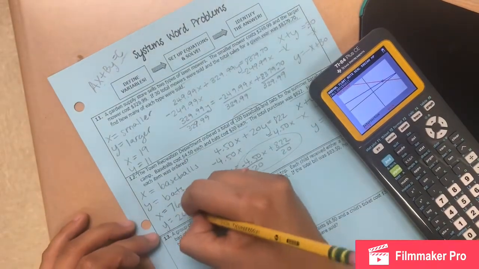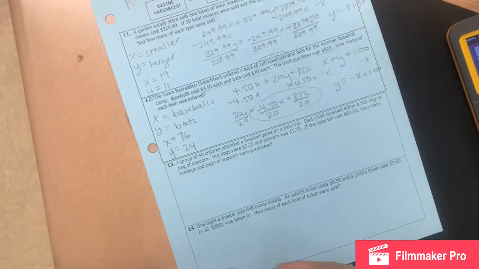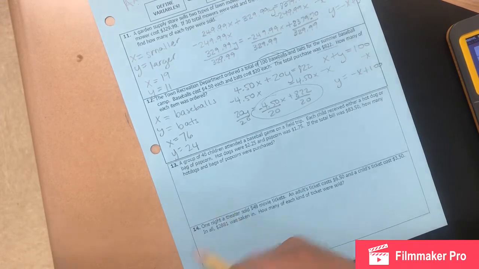So for that much money, we're going to be able to buy 76 baseballs and 24 bats. 13, a group of 40 children attended a baseball game on a field trip. Each child received either a hot dog or a bag of popcorn. Hot dogs were $2.25 and popcorn was $1.75. If the total bill was $83.50, how many hot dogs and bags of popcorn were purchased?